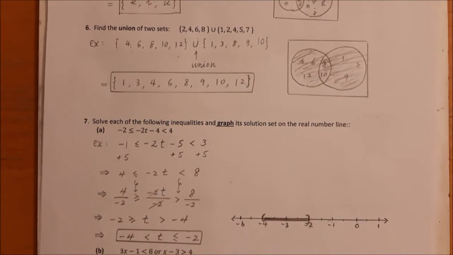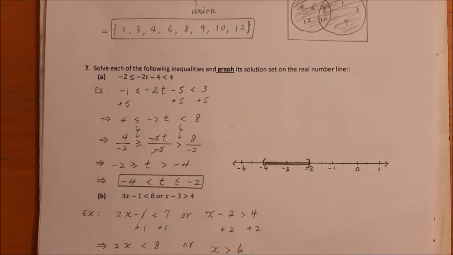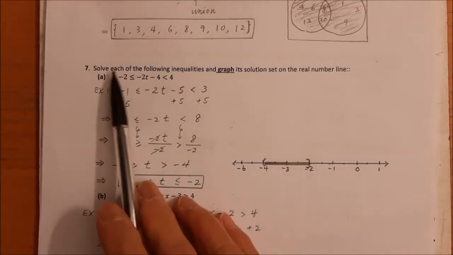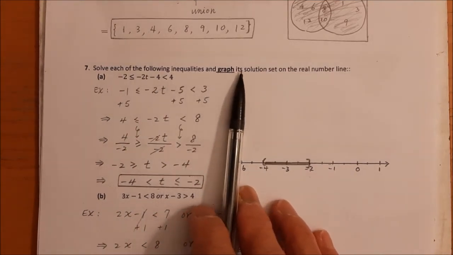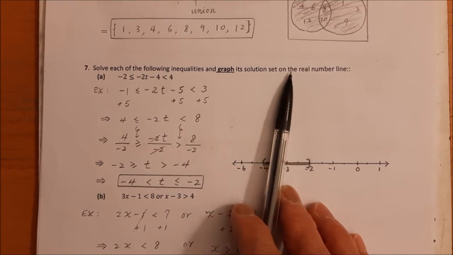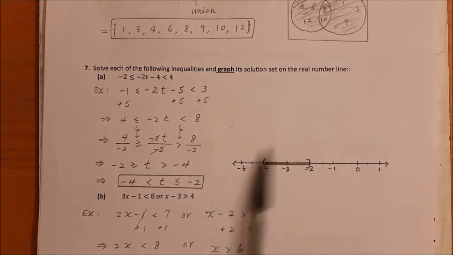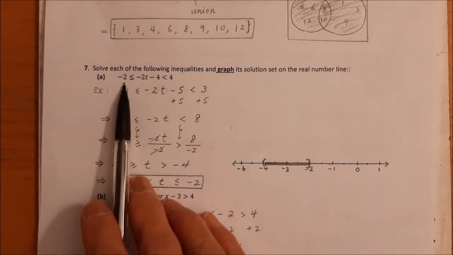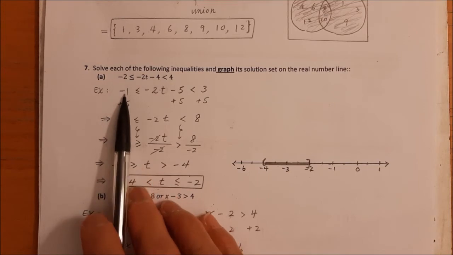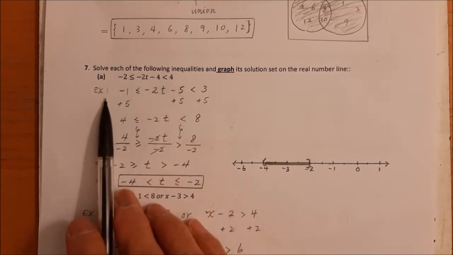Question 7. Example A. Solve each of the following inequalities and graph its solution set on the real number line. This is a real number line. So this one is your homework question.